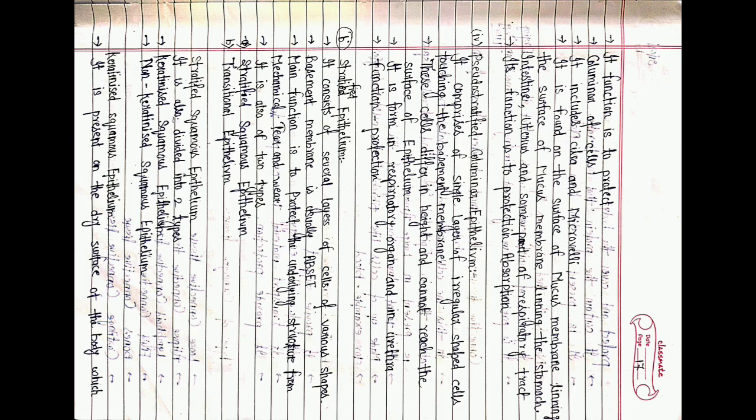4. Pseudostratified columnar epithelium. It comprises a single layer of irregular-shaped cells touching the basement membrane. These cells differ in height and cannot reach the surface of the epithelium. It is found in respiratory organs and the urethra. Function: protection.